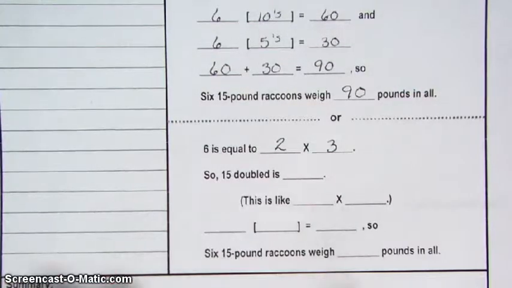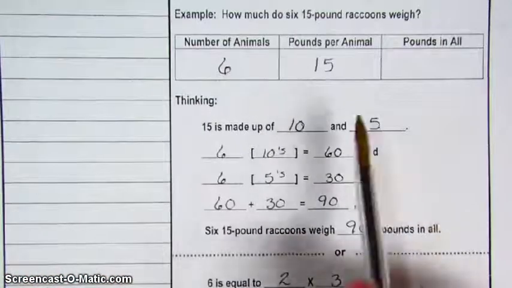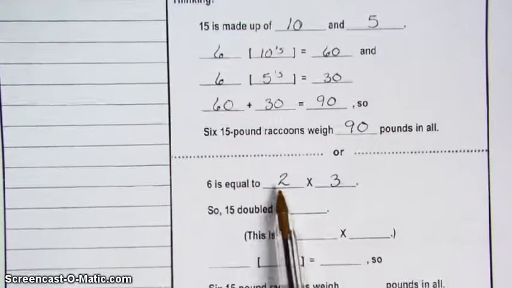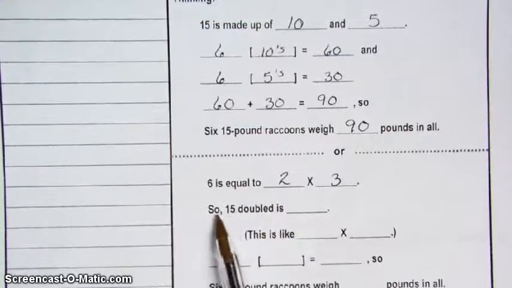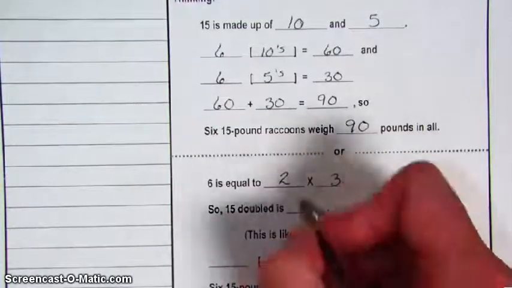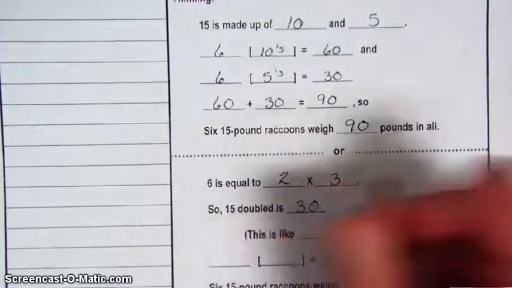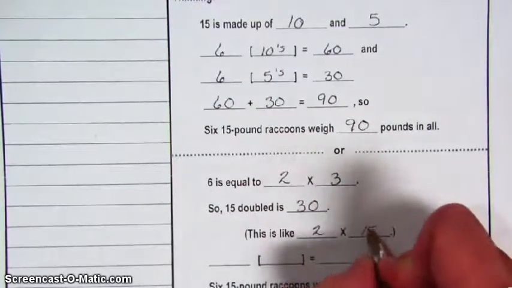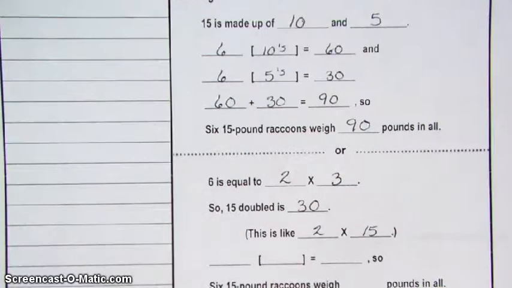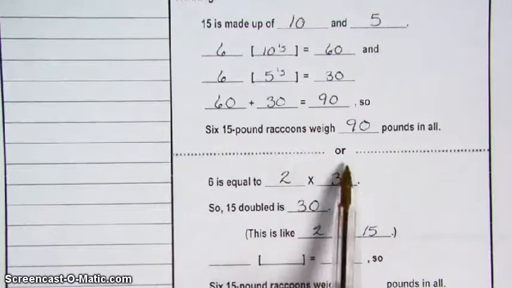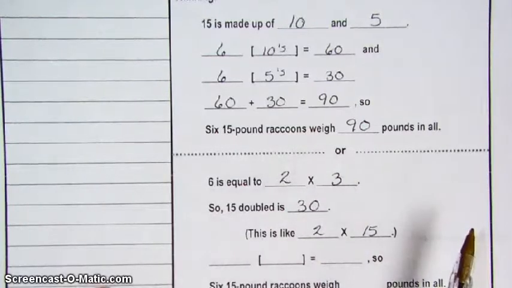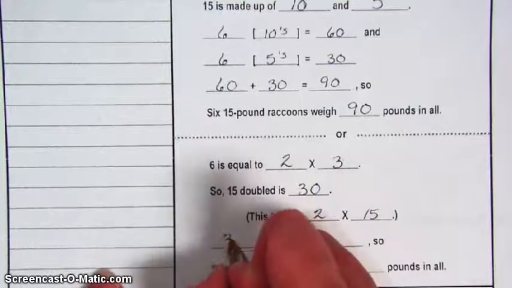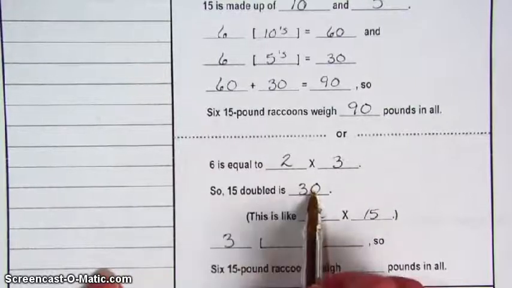So when I look up above and I see that I have 15 pounds per animal, I'm going to start by multiplying it by 2. I'm going to double it. So 15 doubled is 30. It's just like saying 2 times 15. I then need to look at the other half, or the other part of my 6. That is my 3. So I'm going to take my 3 and I'm going to put it here, and I'm going to say I have 3 30s.